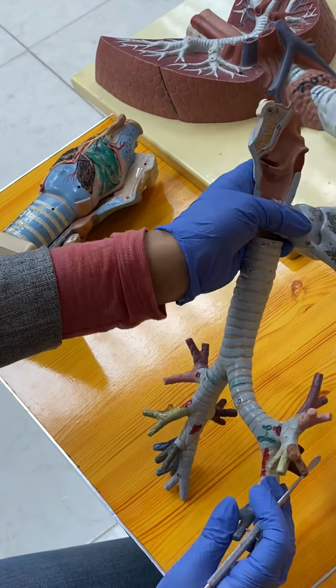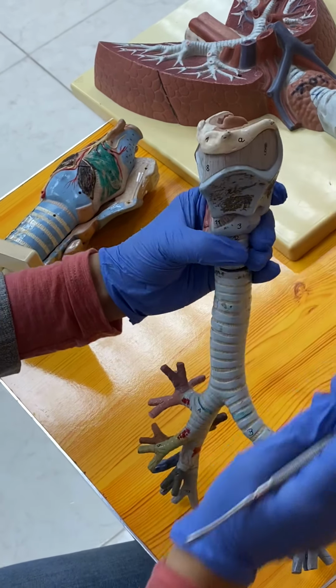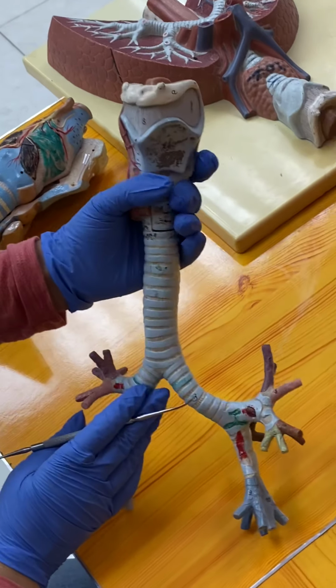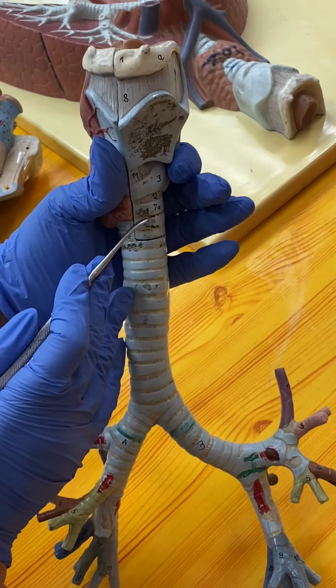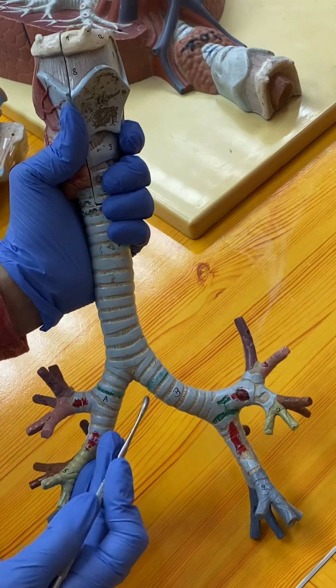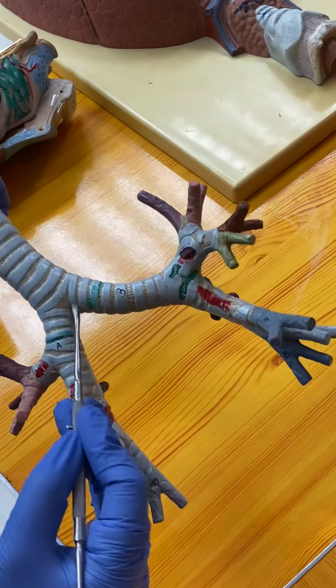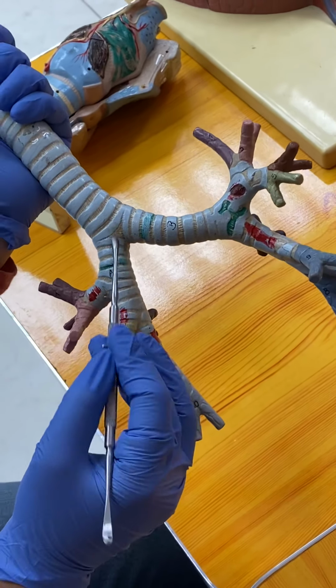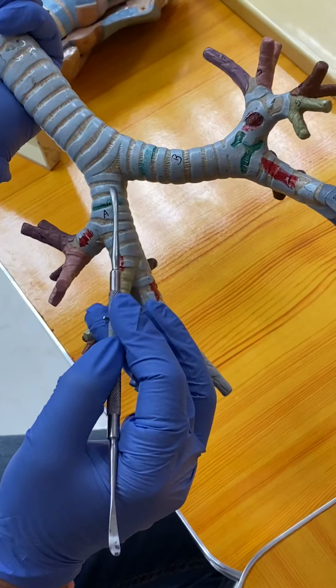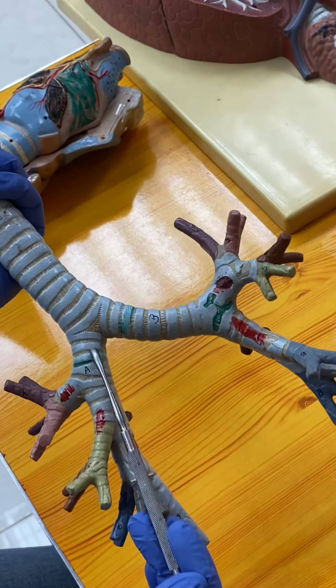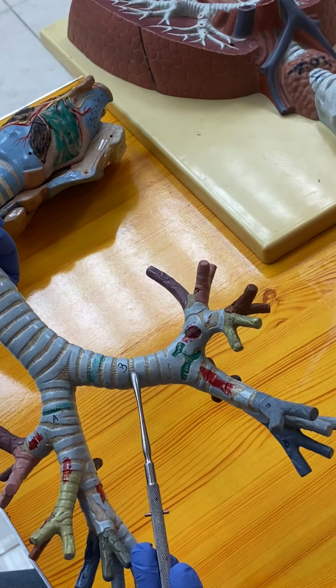Now looking at this tracheal division here, this is your tracheobronchial tree. So trachea from C6 till T4. At T4, this division here is known as the carina, the first division which is seen here. Look at the difference between the right and the left principal bronchus.